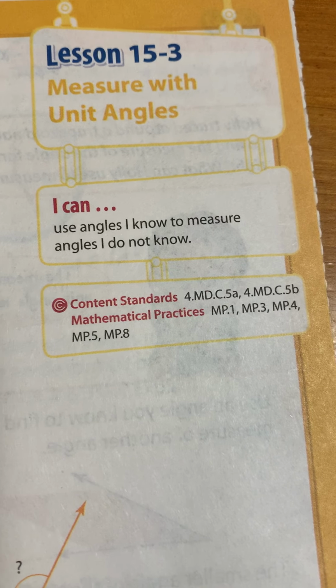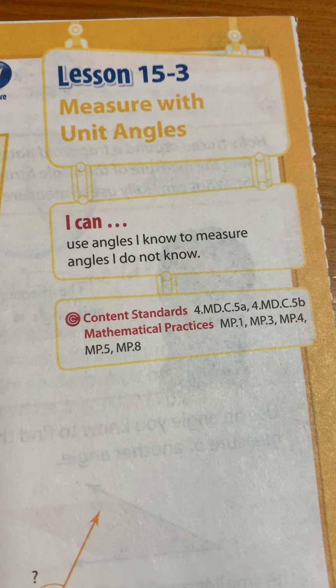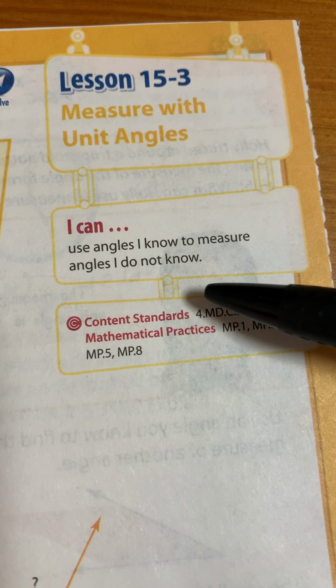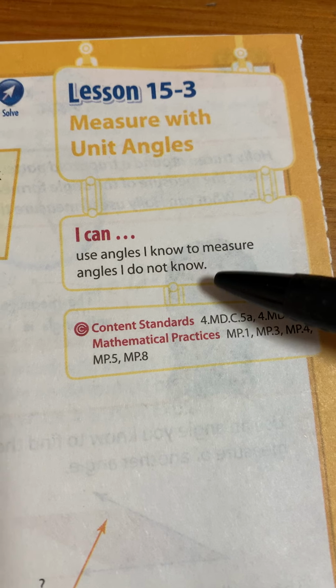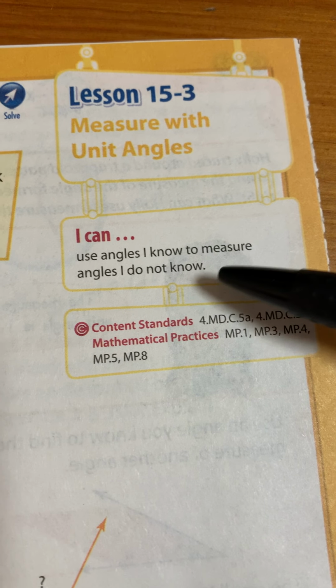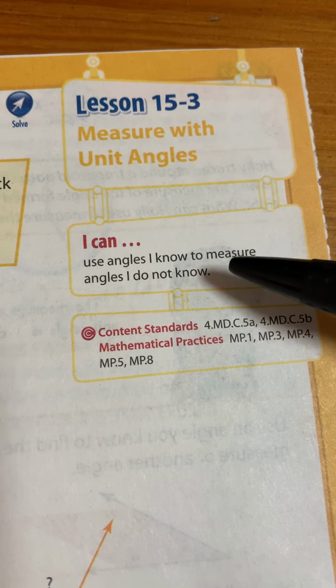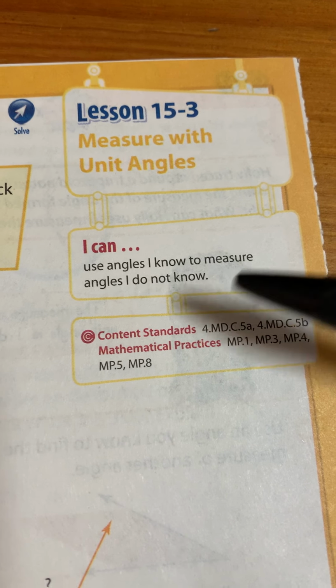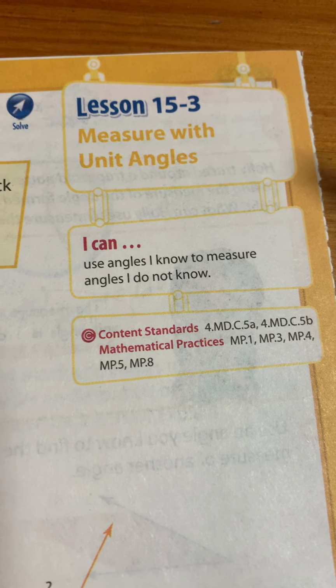Okay, boys and girls, today you are doing lesson 15-3, which is to measure with unit angles. And you can use angles that you know to measure angles that you don't know. So the angles that you do know were the angles that I taught you yesterday in 15-2. For instance, you know a right angle is 90 degrees.